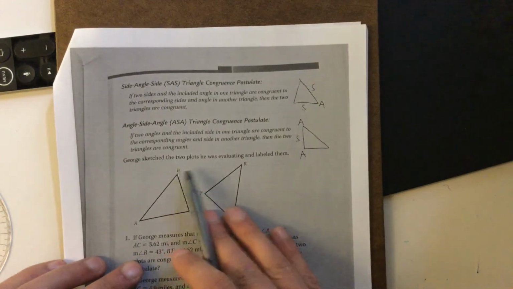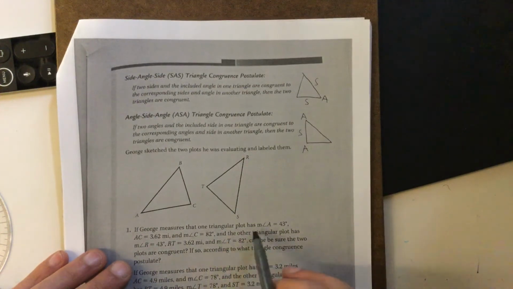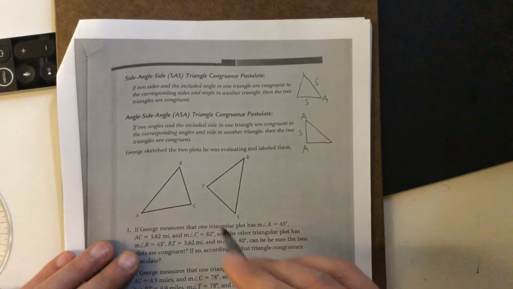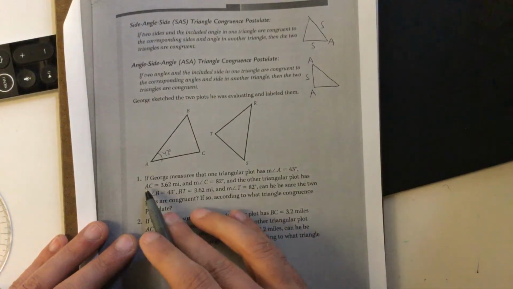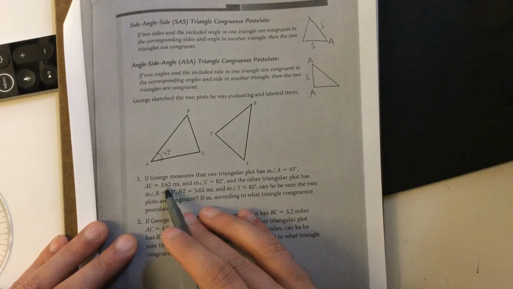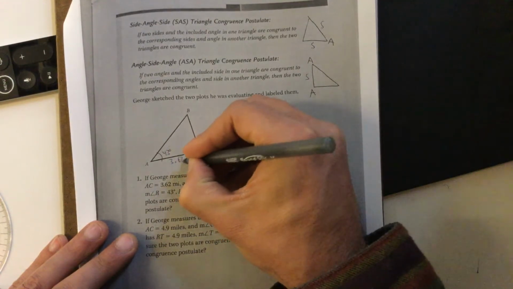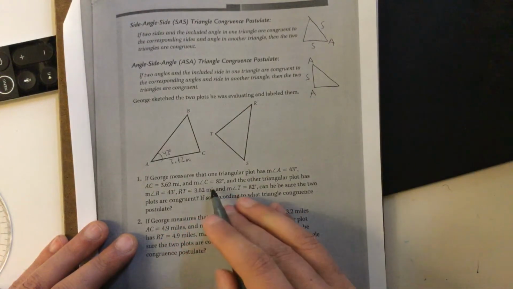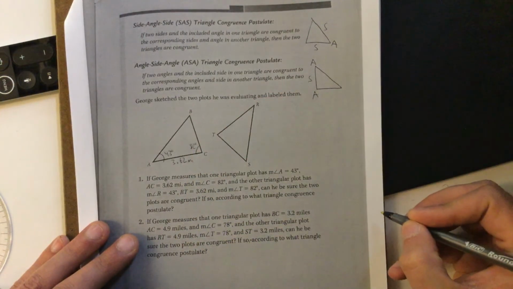George sketched the two plots he was evaluating and labeled them. If George measured that one triangular plot has measurement of angle A equals 43 degrees, okay, I'm going to take notes as we go. So we say angle A is 43 degrees. Segment AC measures 3.62 miles, so AC is 3.62 miles, might as well. Measure of angle C is 82 degrees, so that's 82 degrees.